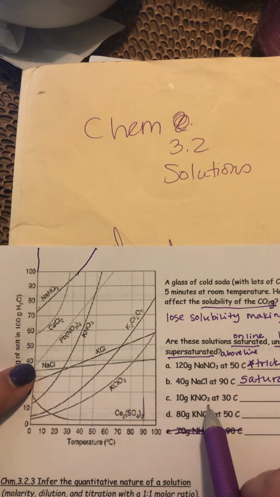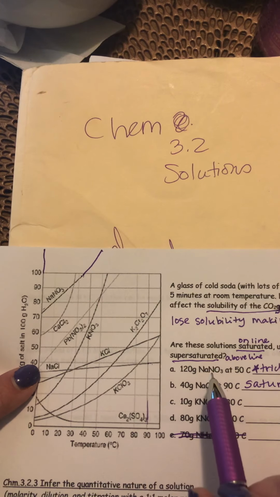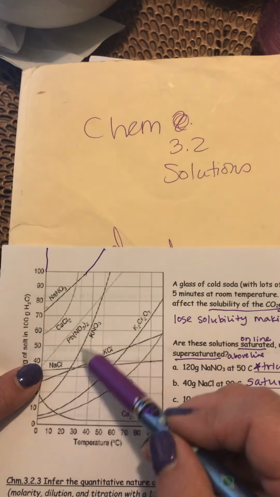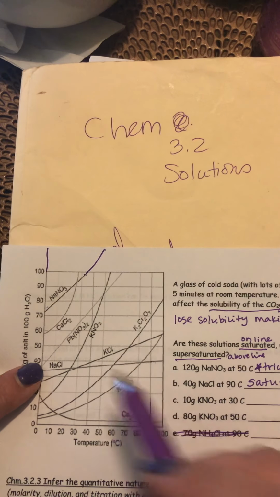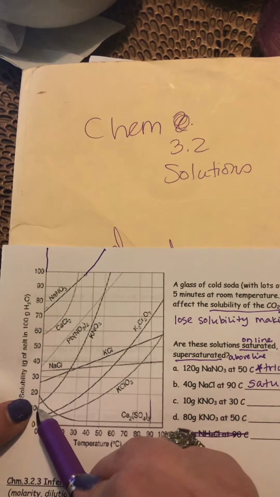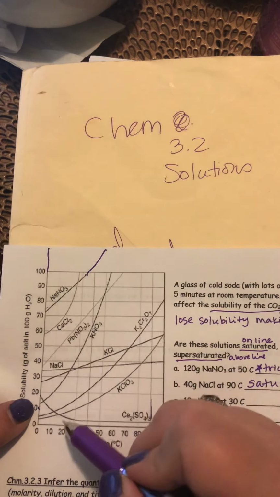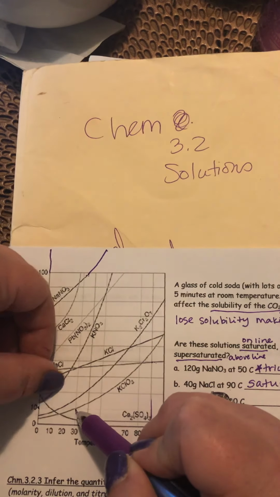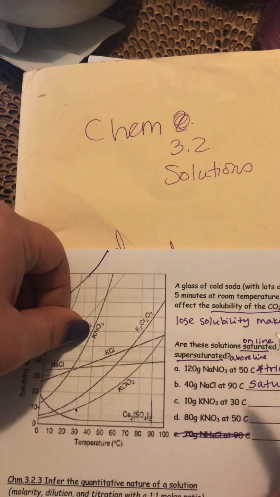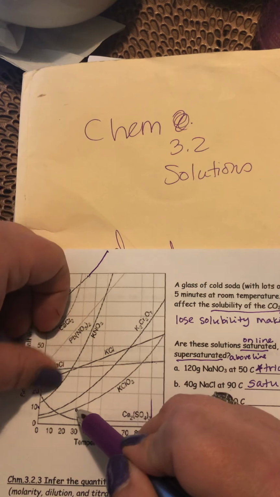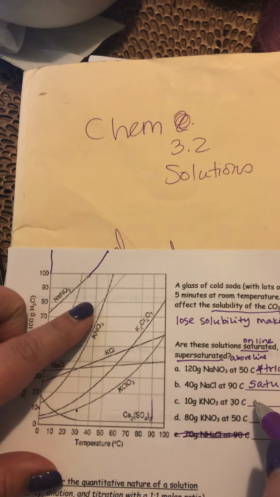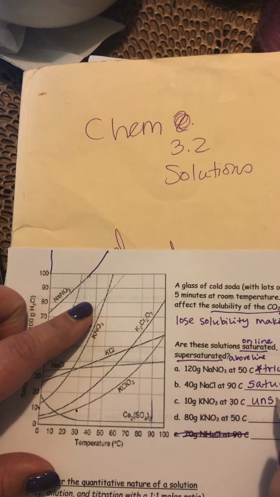10 grams of KNO3. Okay, so where's KNO3 on here? And we see it right here. Okay, so 10 grams is down here, this line, and 30 degrees. So here's 30 degrees, and here's 10 grams. And what do you notice? This is our line right here that we're looking at. And this is where 10 and 30 meet. So it's under the line, okay? It's under the line, so it's unsaturated.